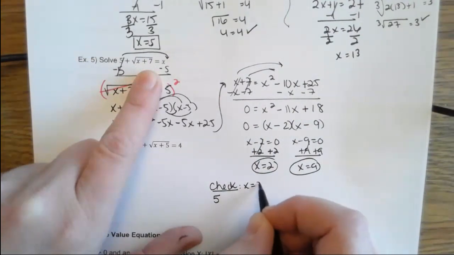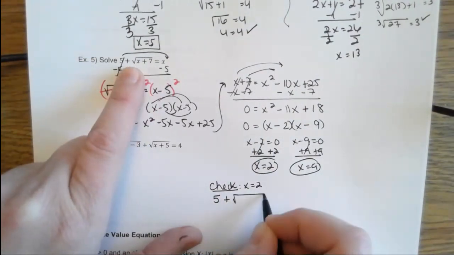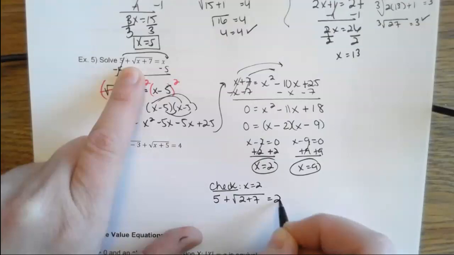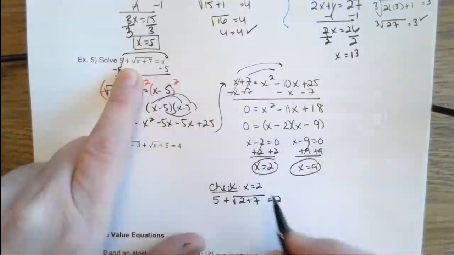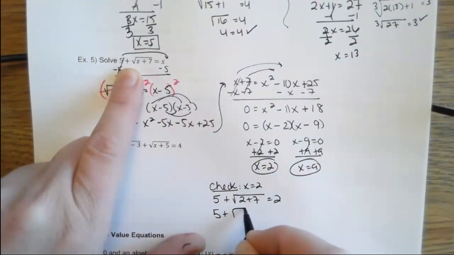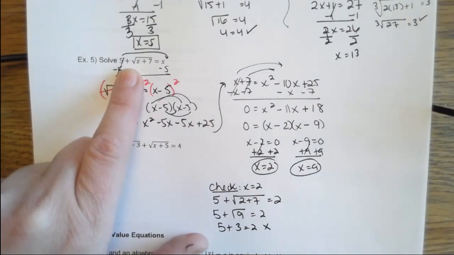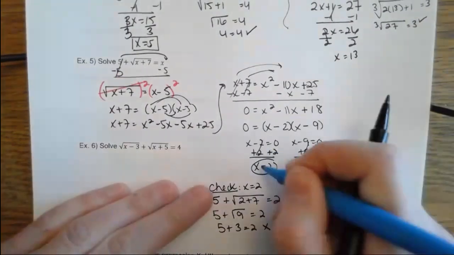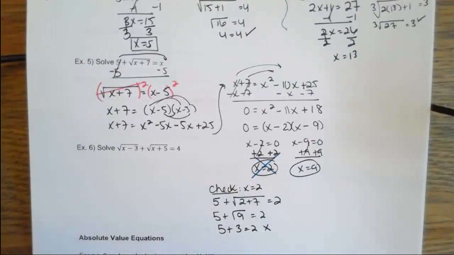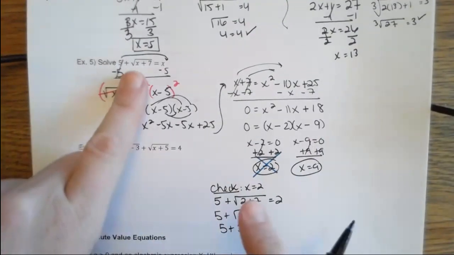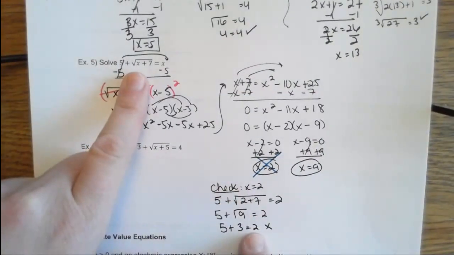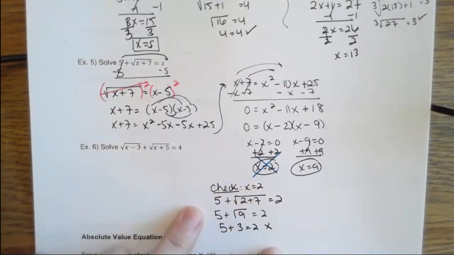Let's check x equals 2 first. And I'm going to plug it in. So here I have two x's, so they're both going to get 2. 2 plus 7 is 9. So this becomes 5 plus 3 equals 2. And this, of course, is not true. That would be 8 equals 2. So 2 is actually not a true solution here. When you check, you want to just check by plugging in and simplifying. Again, a lot of students try to square things and make it more complicated, but you want to do the most basic check you can. That really is the way to check that it works.